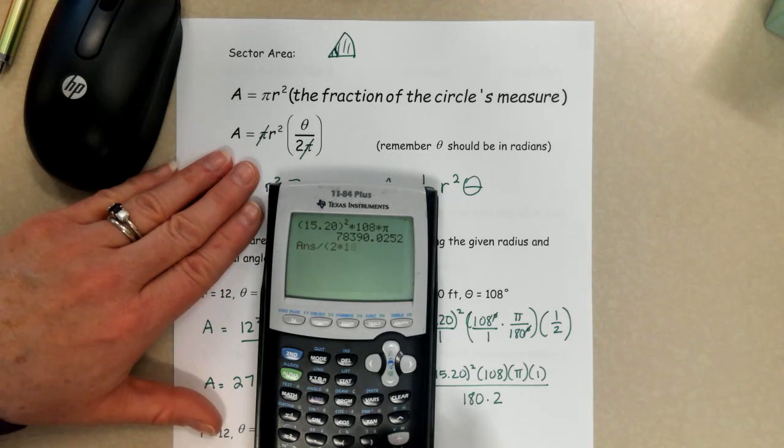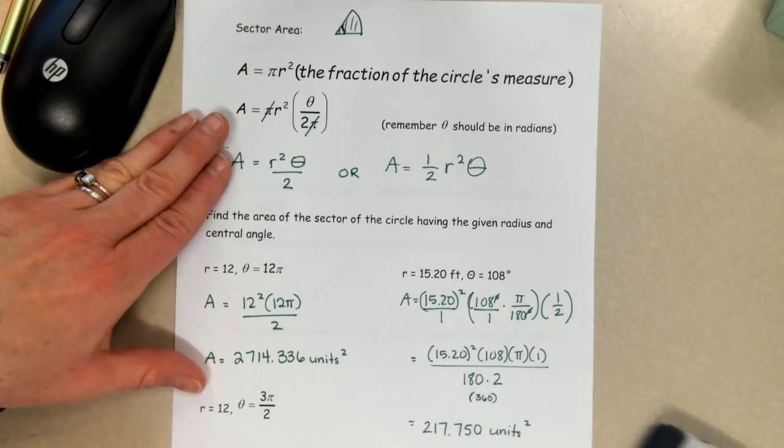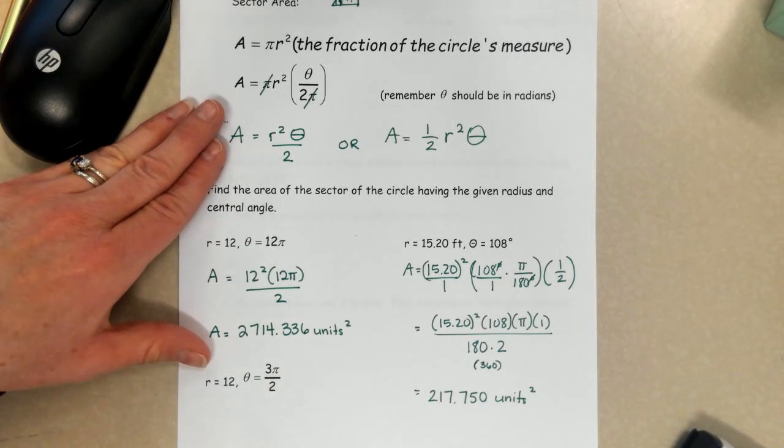So if I use parentheses, my calculator can do that for me. Otherwise I need to do that myself and do 360 there. So 217.750 units squared. Square units, since it's area. It's the space inside. Okay?